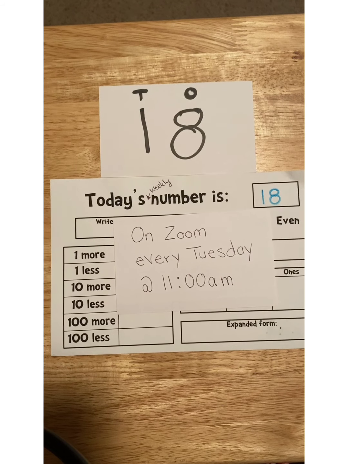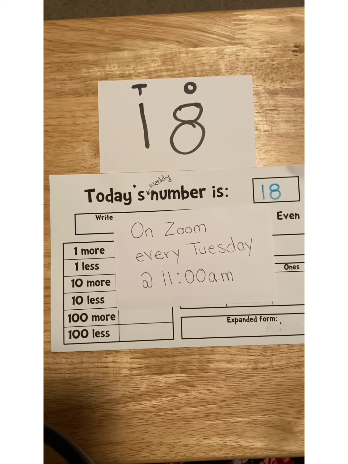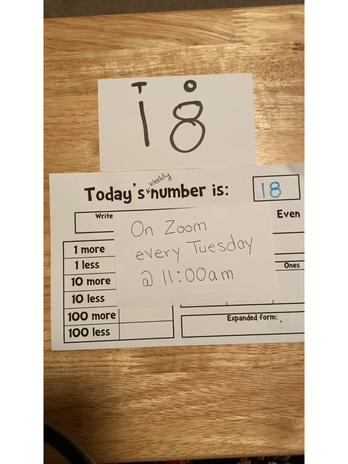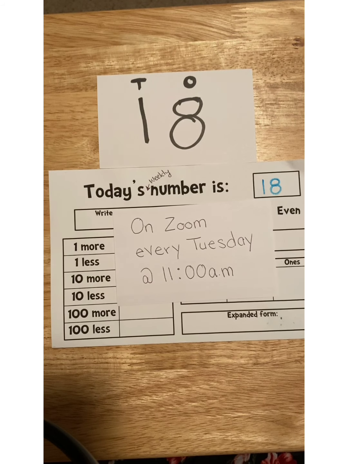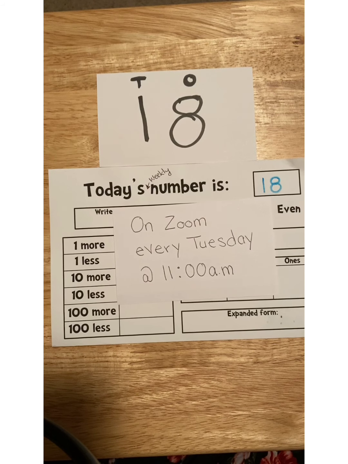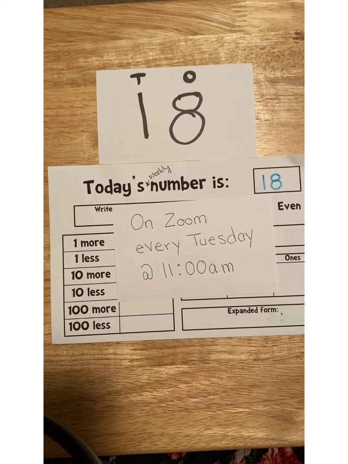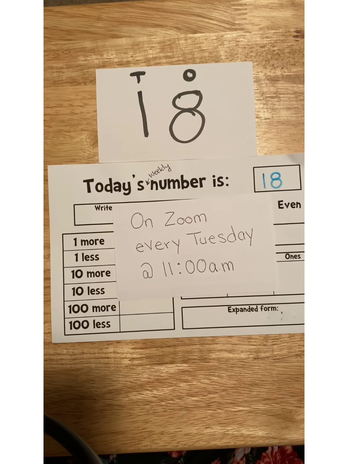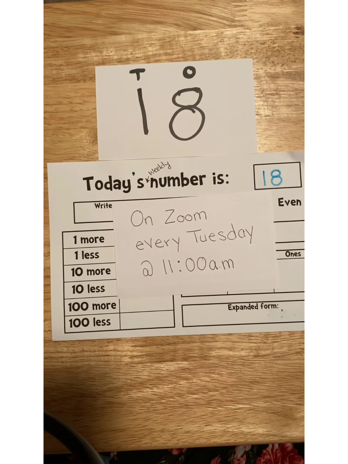Today we're going to be working on today's weekly number, and the number I picked for today is the number 18. I also just wanted to let you know that I work on today's weekly number every Tuesday on Zoom at 11 a.m. if you would like to join me. Okay? So here's the number 18.